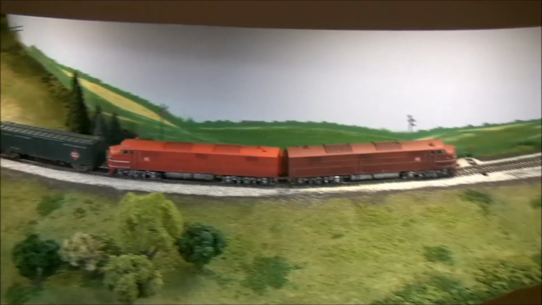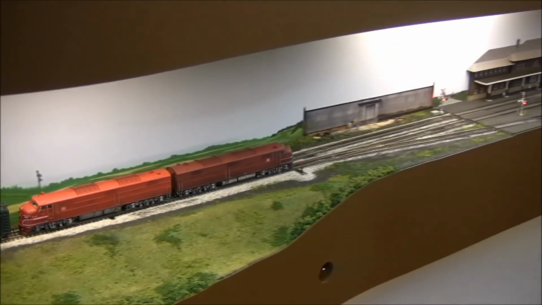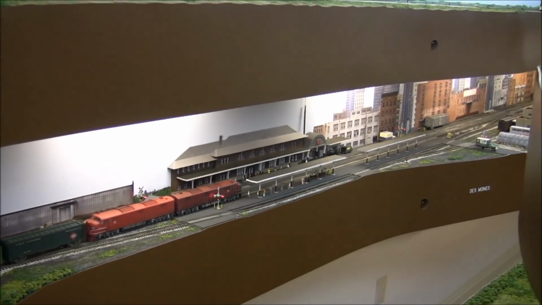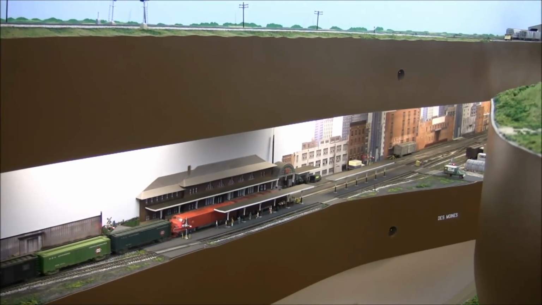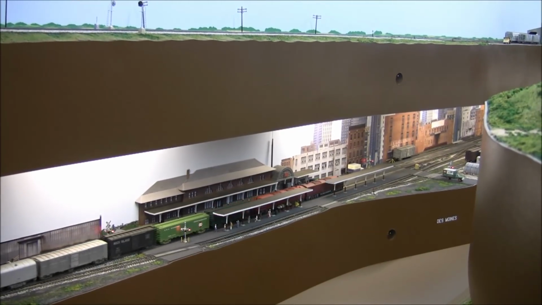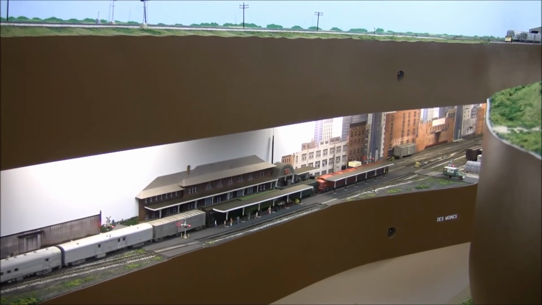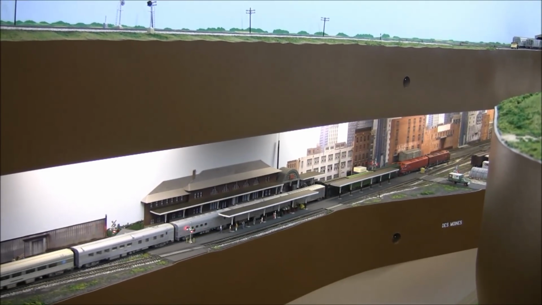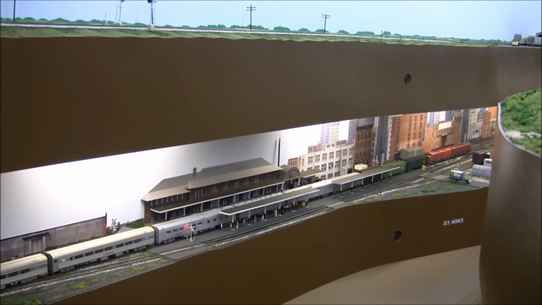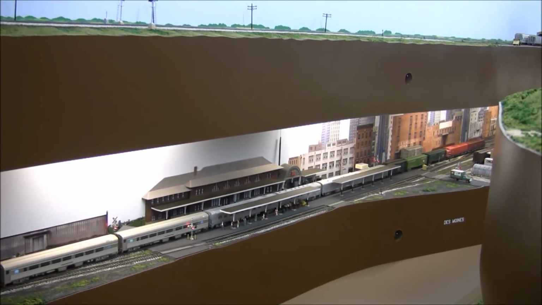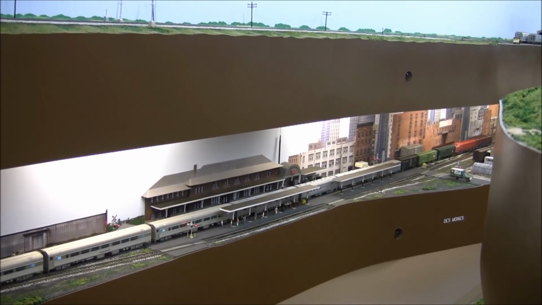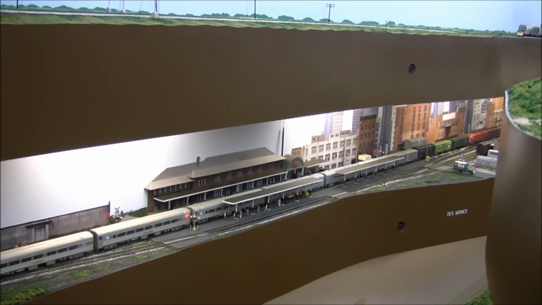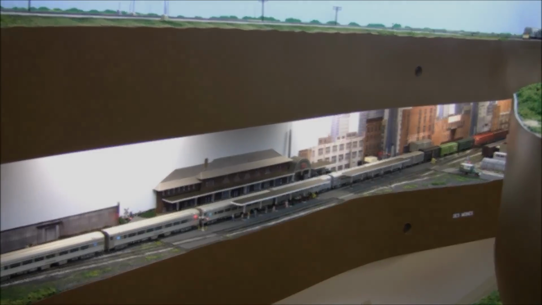Number 18 is coming into Des Moines for a station stop. Nice job by Chris King.